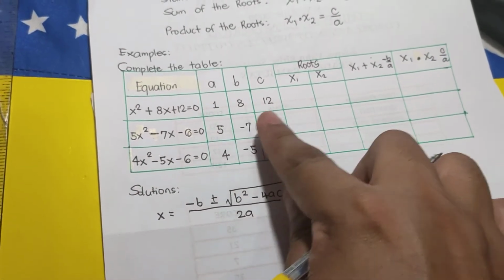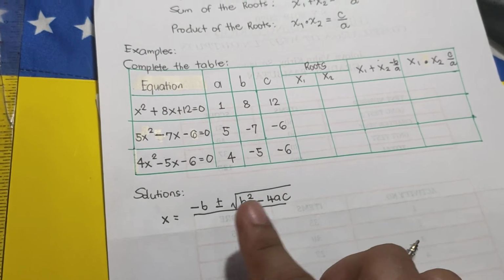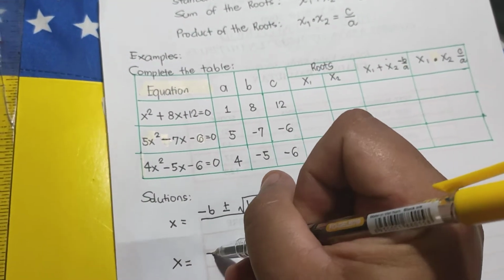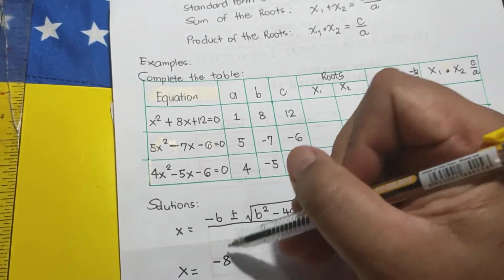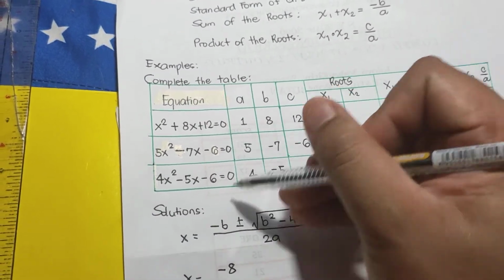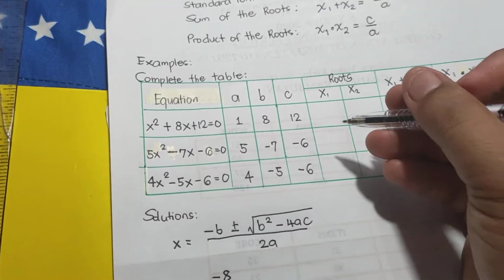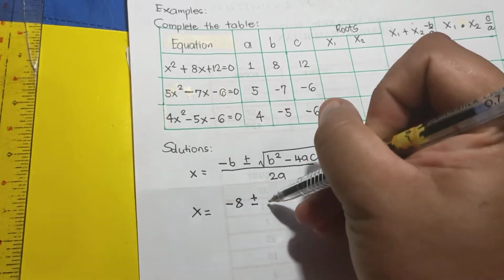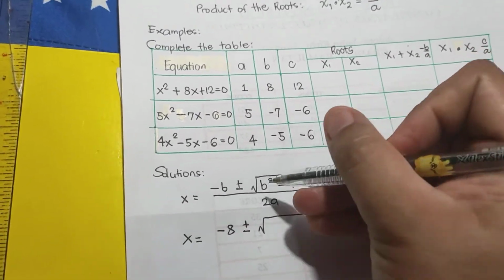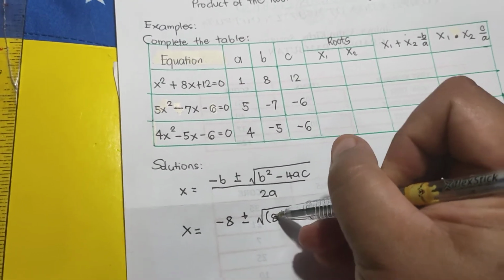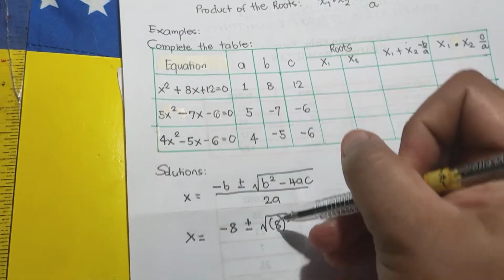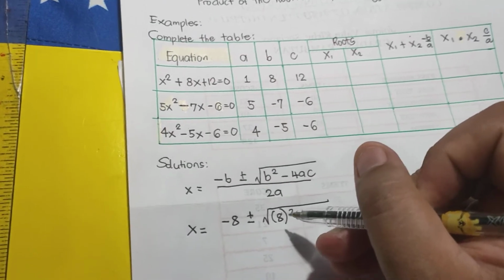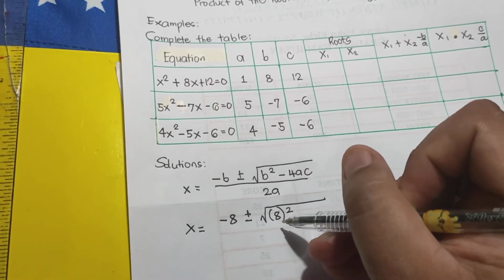So since meron na tayong ABC, madali na nating palitan to dito sa ating quadratic formula. So we have negative B, so we have negative 8. So tandaan sa quadratic formula, yung nasa labas, pinapalitan natin yung sign, yung B sa labas. Okay? Dahil may negative doon sa formula. So, plus and minus, square root of, so we have B squared. So, we have 8 to the second power. So, dito, dahil walang negative B sa formula, hindi natin papalitan yung sign ng ating given. Magiging 8 pa rin siya.